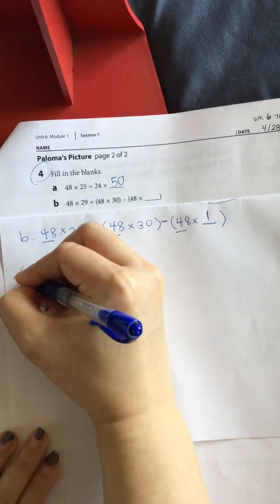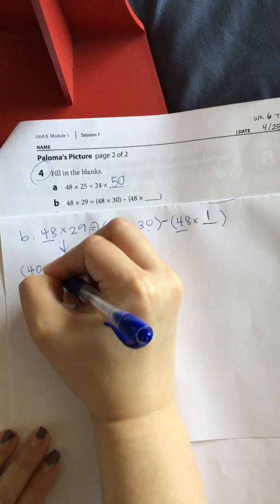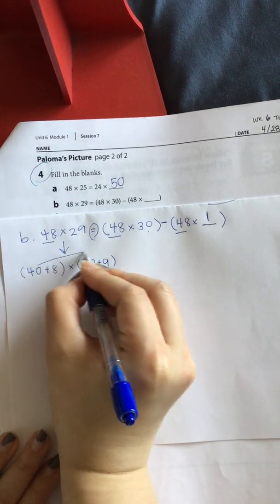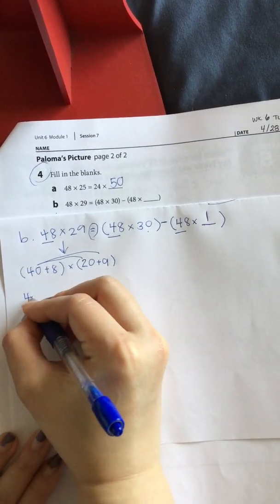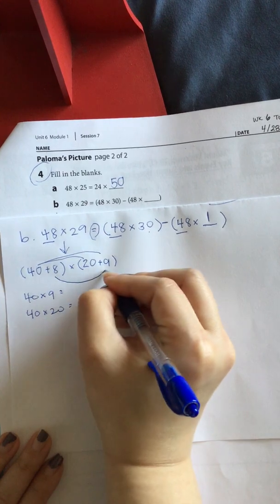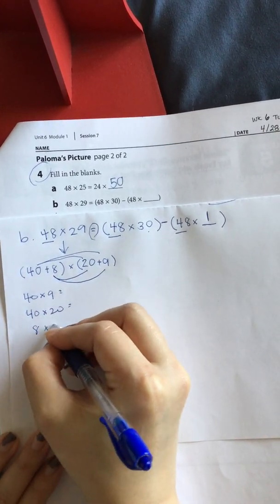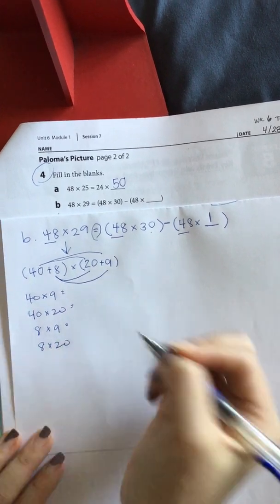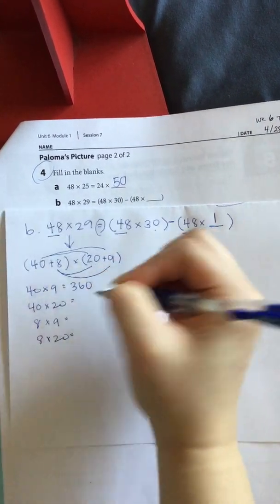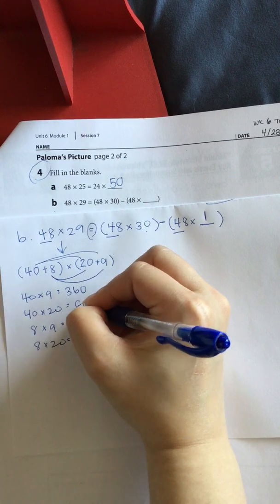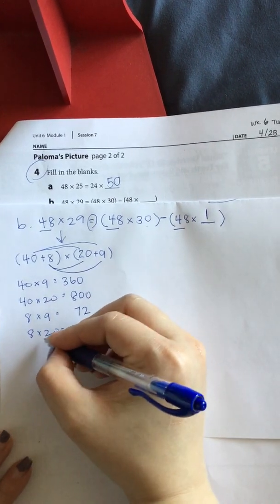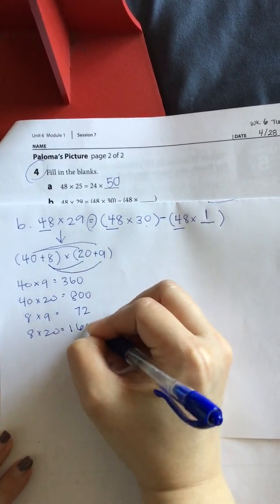So to check your work again, what you're going to do is multiply 48 times 29. So 40 plus 8 times 20 plus 9. 40 times 9, 40 times 20. And then 8 times 9, 8 times 20. So 40 times 9 is 360. 40 times 20 is going to be 800. 8 times 9, 72. And then 8 times 20 is 160.